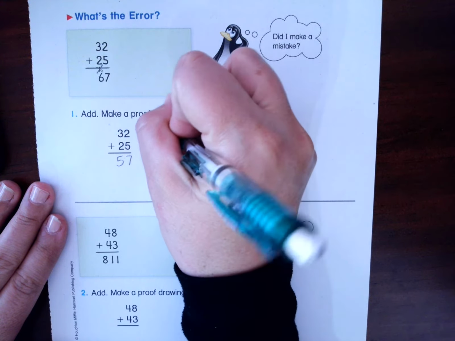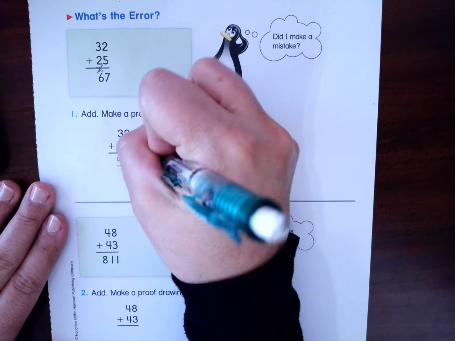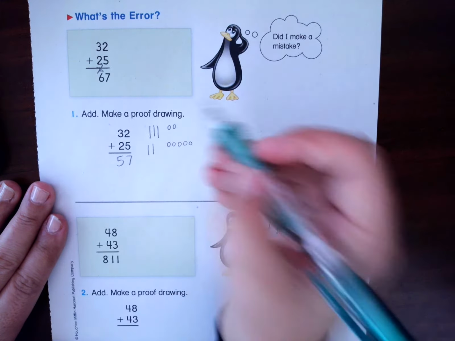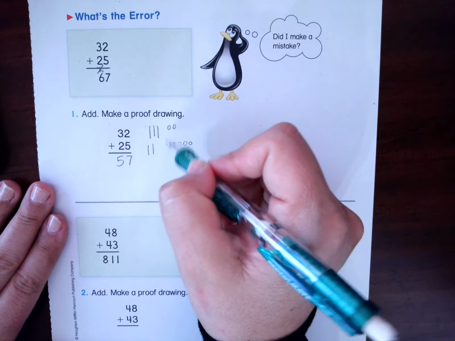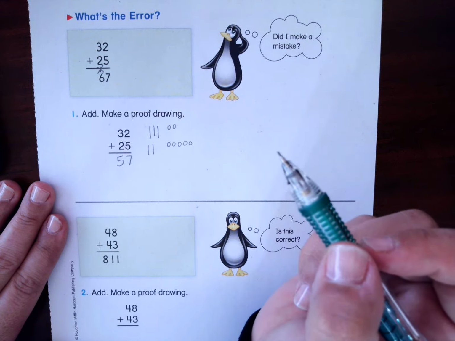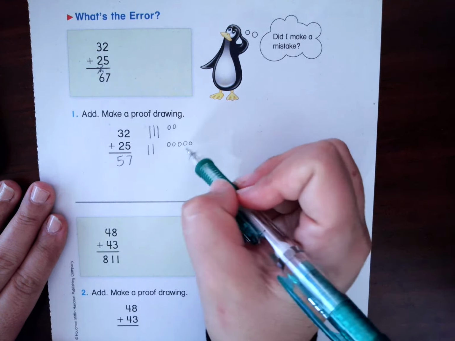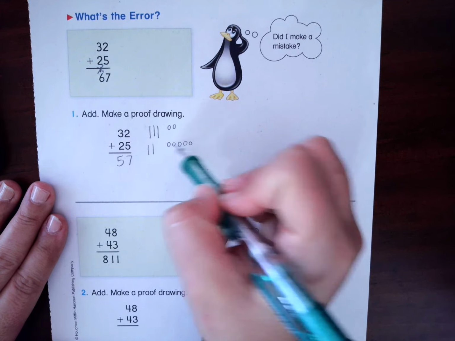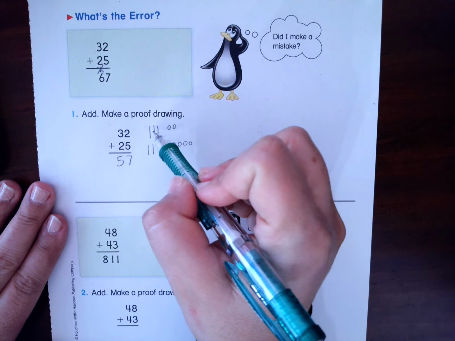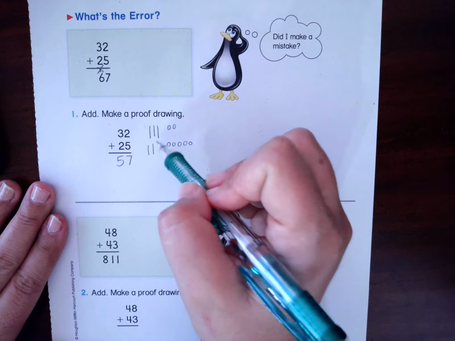Now, since there are no new groups in this problem, we're not going to circle anything. We don't have 10 or more ones, and we don't have 10 or more tens. We don't have any new groups. So if you were to count up this drawing method, then we would just get our answer, right? We'd have 5, 6, 7, and then we have 10, 20, 30, 40, 50. So 57.